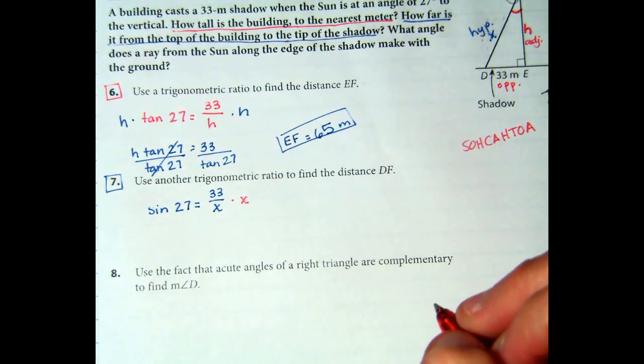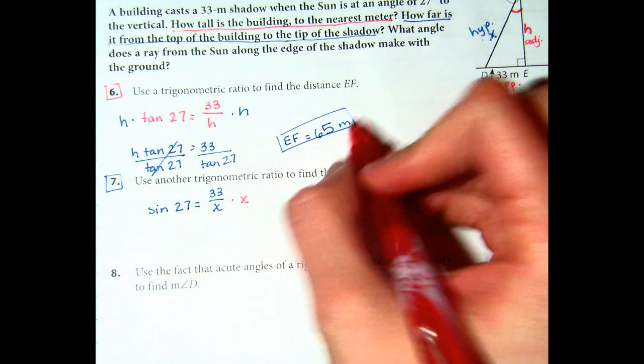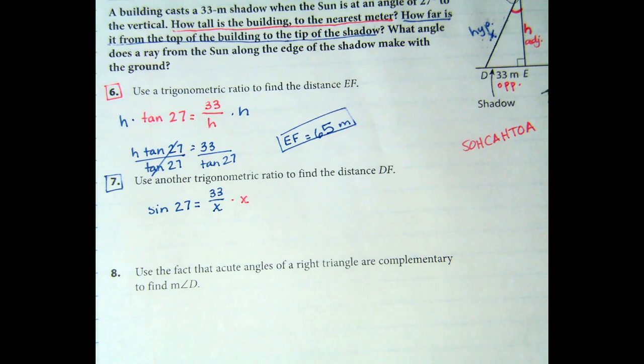That's a good question. Can I just use Pythagorean Theorem? No, because I rounded to 65 and that's way too rounded. We need to not round that much.